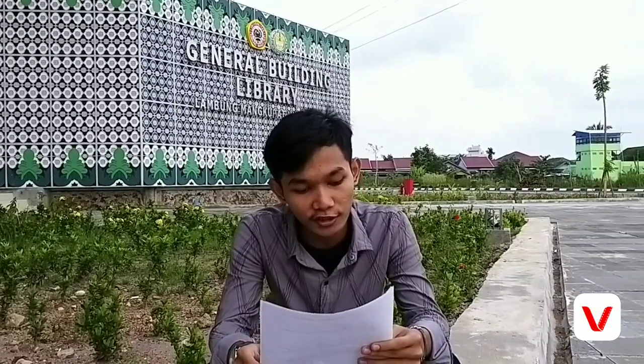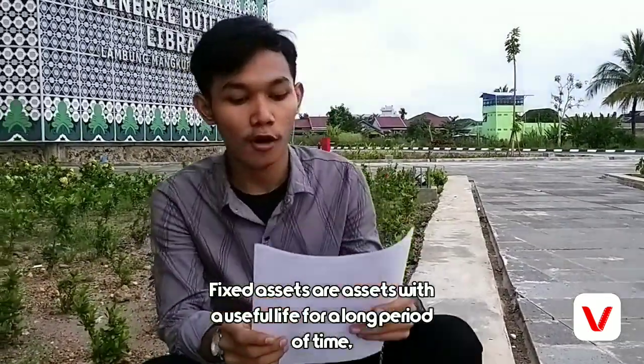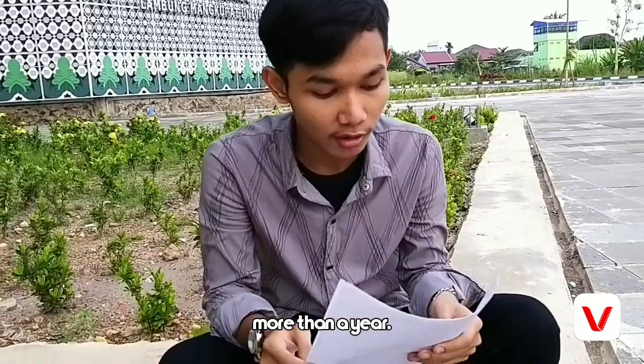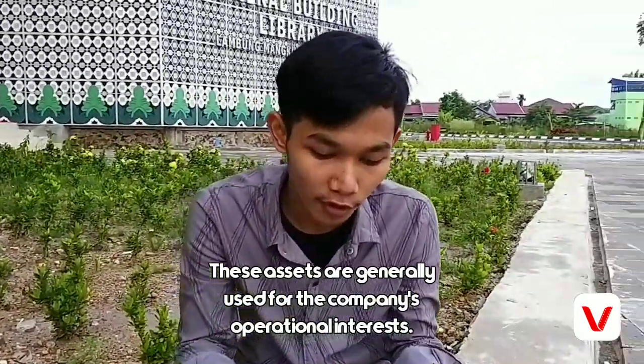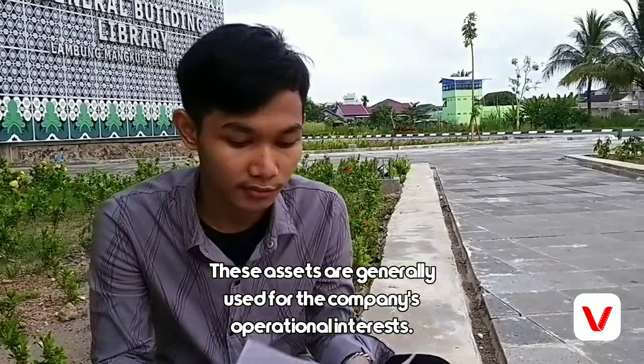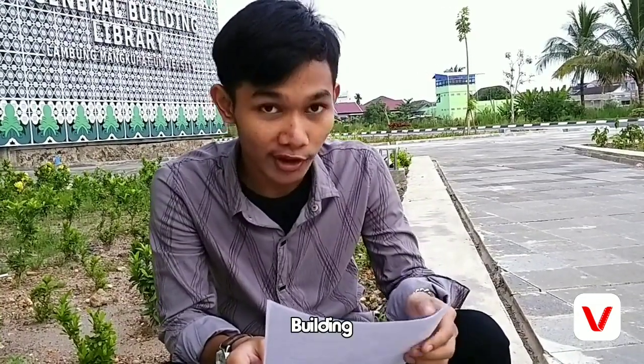2. Fixed assets. Fixed assets are assets with a useful life for a long period of time, more than a year. These assets are generally used for the company's operational interests. Some of which are included in fixed assets are land, building, machine, and equipment.